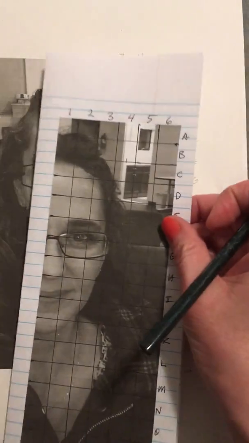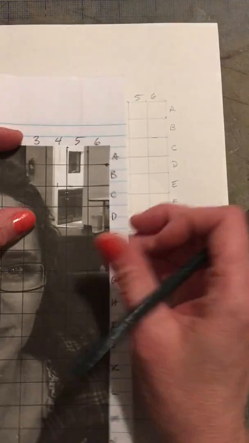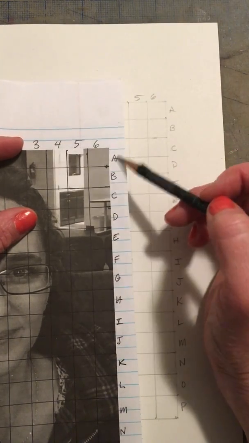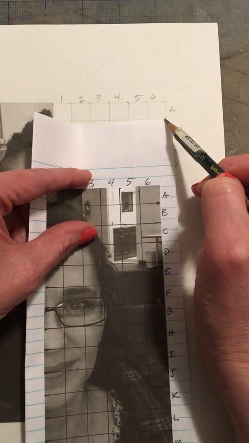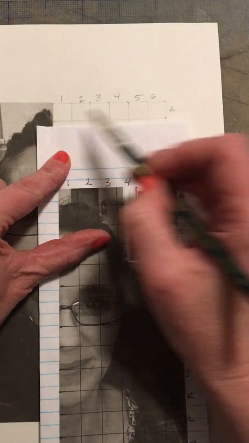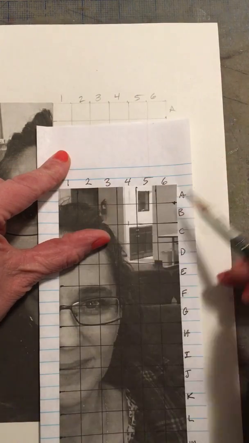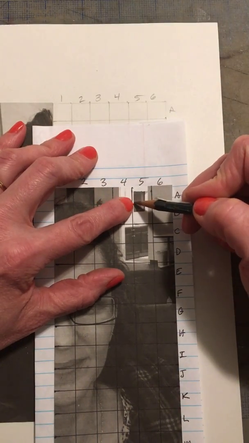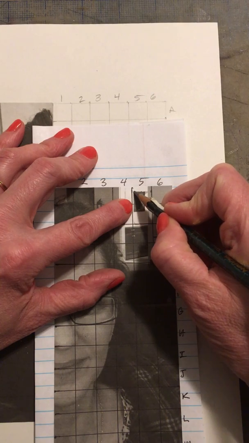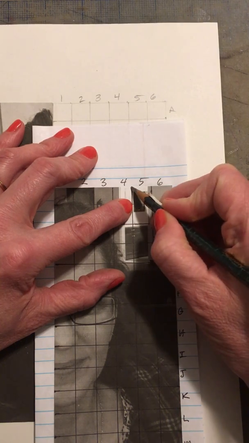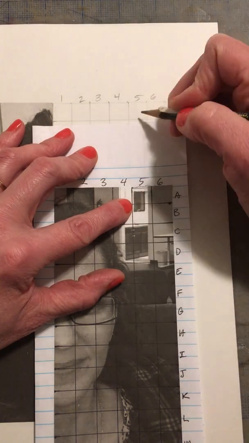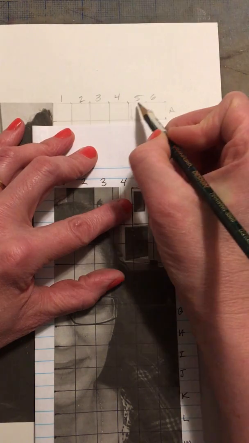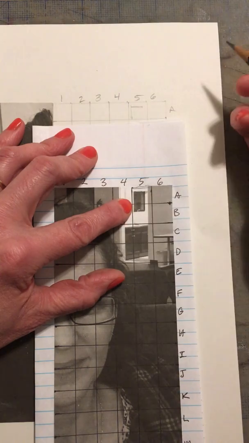So when I come over here, let's work with something as simple as the window up here. So again, I'm looking at my system. I have 5A, so I'm going to come over here to 5A. And you can go ahead and work left to right all the way down. That's totally fine. And I'm going to look at that square, and I'm going to recreate this little shape inside this square. So I'm just going to try to look at it and draw what I see.